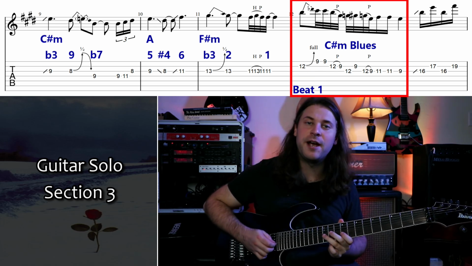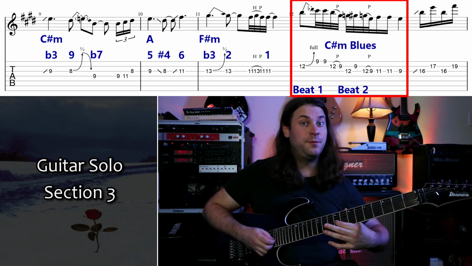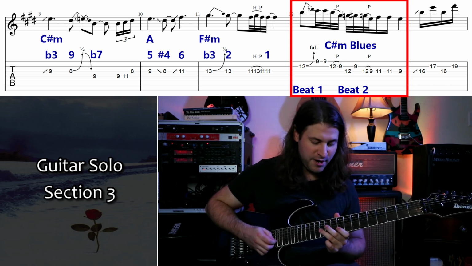Now beat 2, we're going to land like this. Okay, and that 9th fret is going to be beat 3, but all those notes in between have to be played before we get there. So try this, ready?